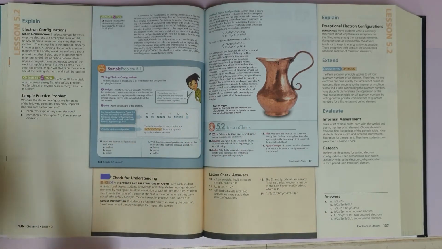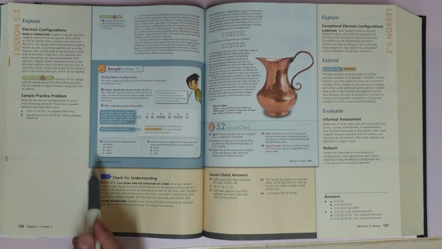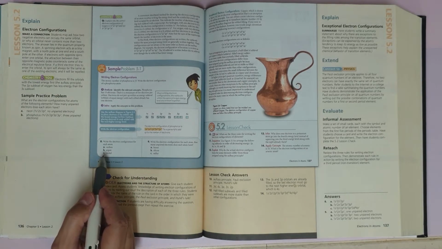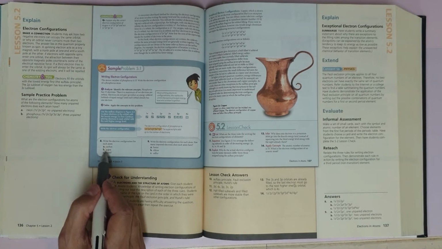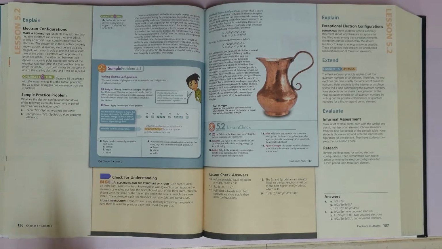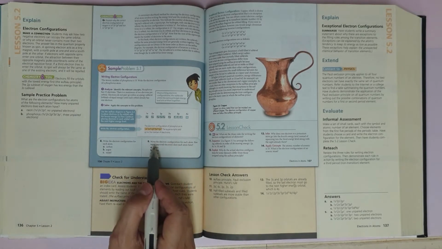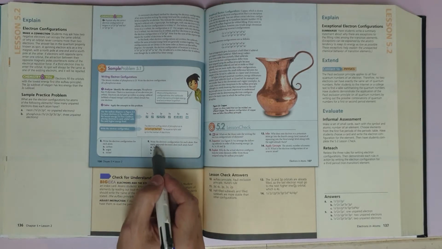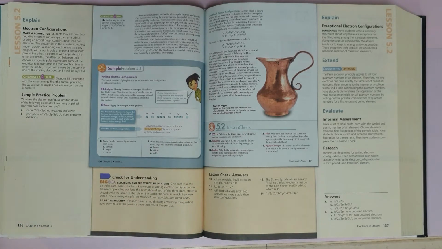I will try to answer A and C, and I will leave B as homework for you.